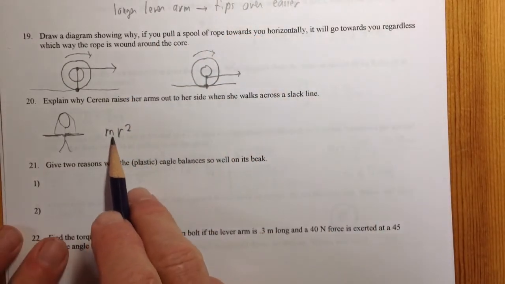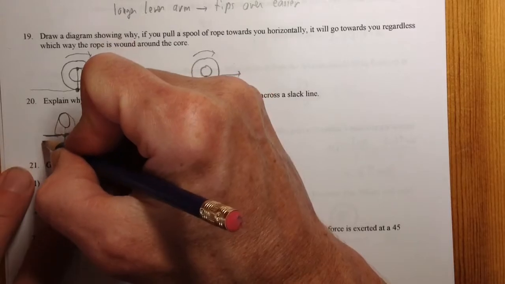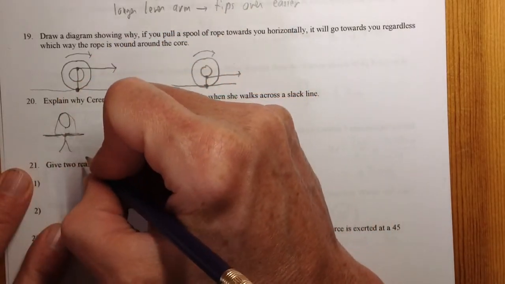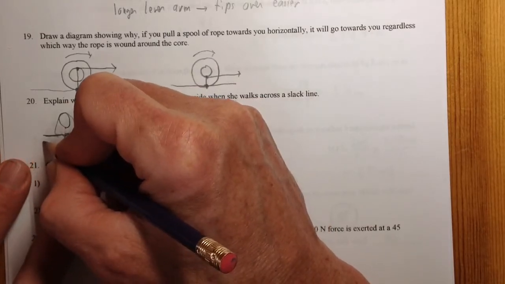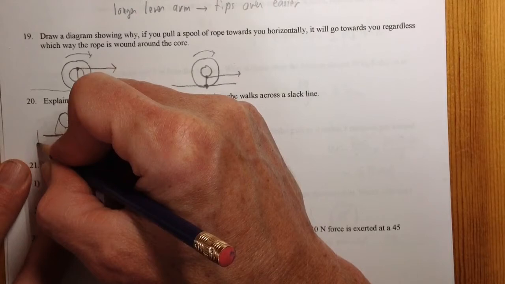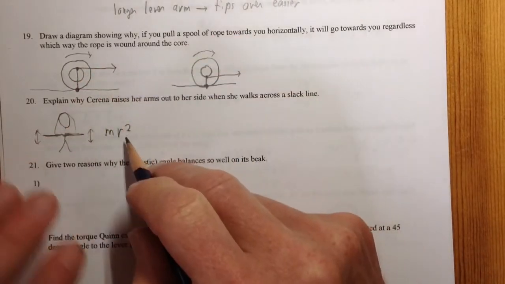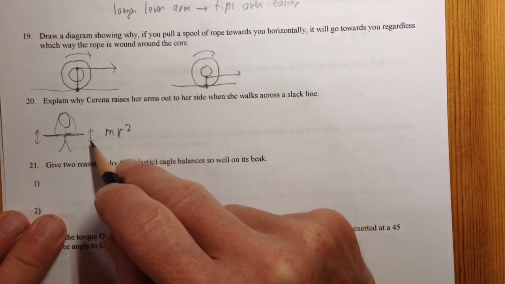Your mass is staying the same, of course, but the effective radius of your body is increased, and so you increase your rotational inertia, which makes it harder to rotate. Okay, so if her arms are spread out like that, it's going to be harder for her to rotate back and forth this way, because her rotational inertia, her resistance to rotating, is greater.